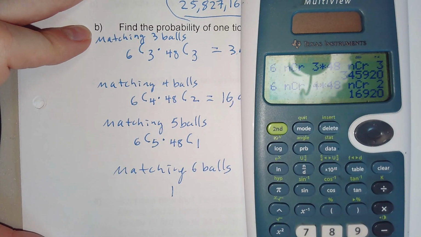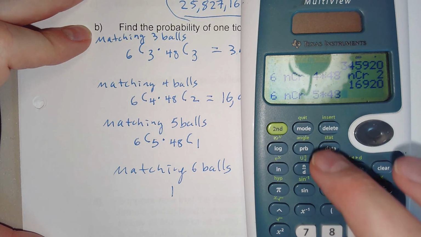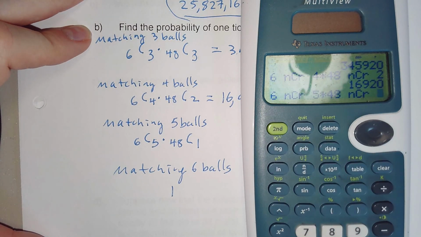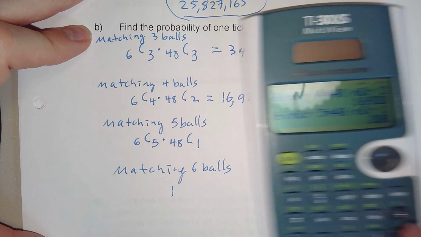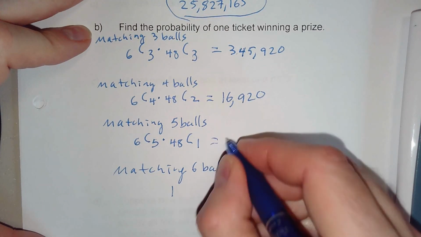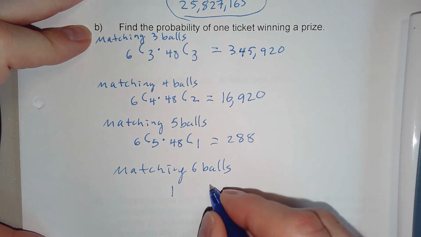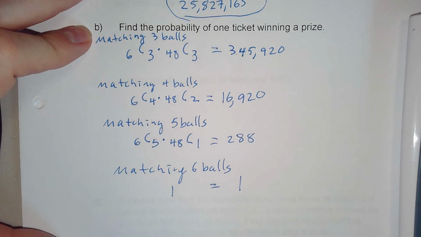And then we're going to do 6 nCr 5 times 48 nCr 1. So that's 288. And of course, for this last one, there's only one way of doing that.